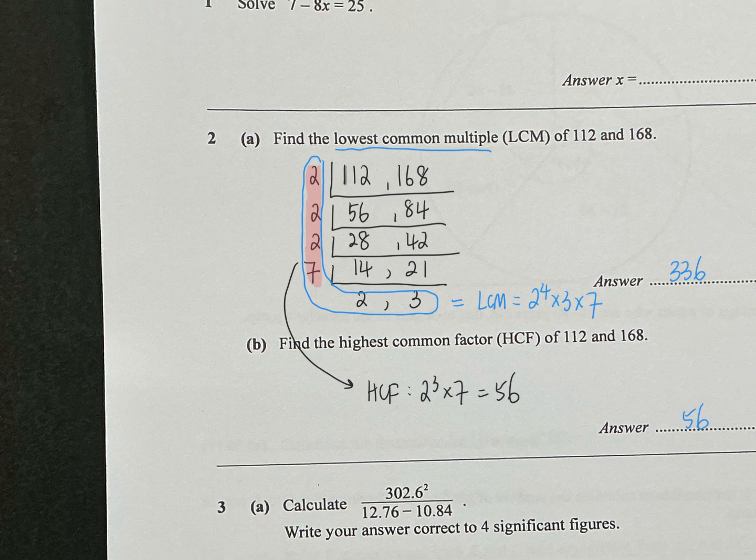Okay, if the question is asked in this way, 2 to the power of 4 times 7. 168 is... Oh my god, I made a mistake. It was 6 instead of 9. So 3 2s. 2 cubed times 7 times 3.